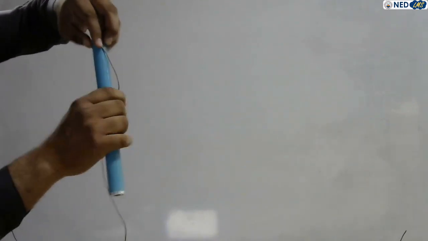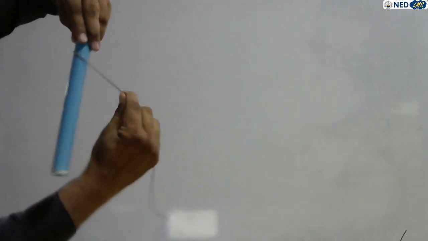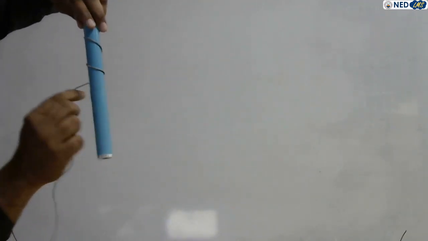In this, you can see clearly this one is the core, an iron ferrite core, right? And this one is the coil. So see, you are going to wind the core. You start from top to bottom. This is the winding, right? It seems exactly like coils, right?